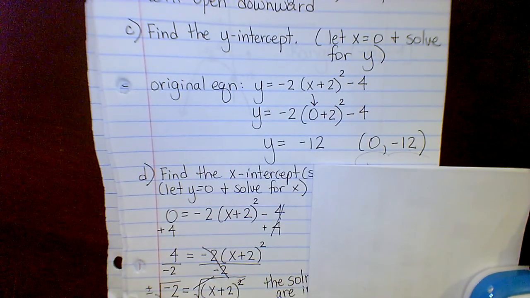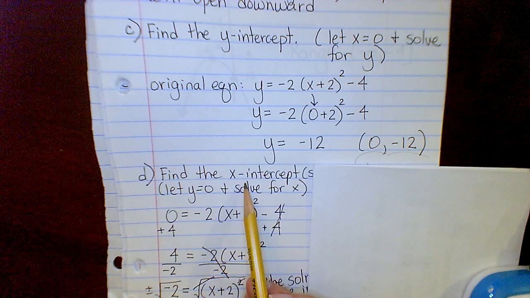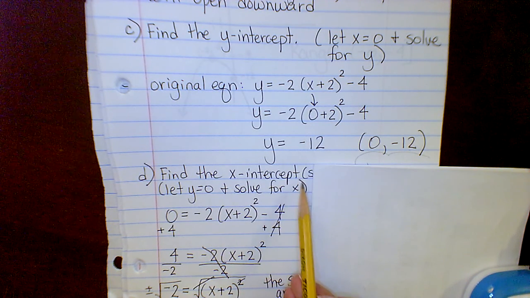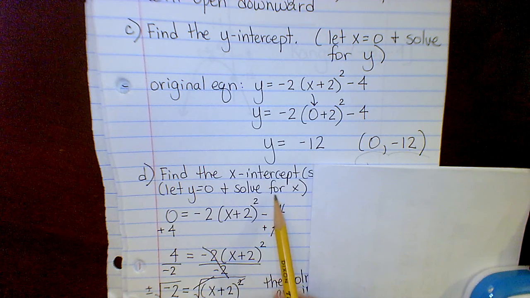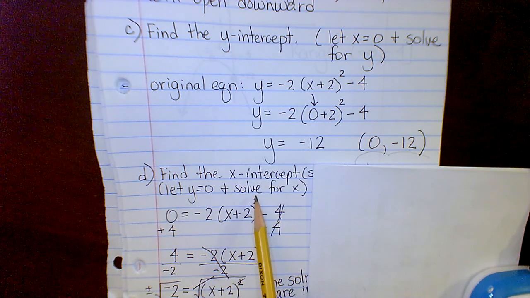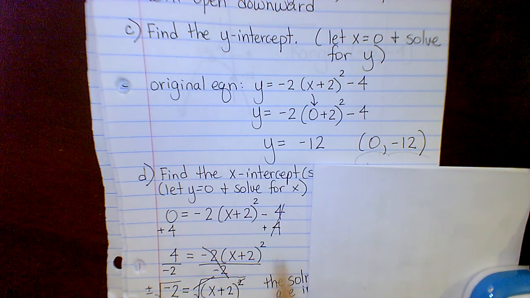There's always going to be a y-intercept, and there's only going to be one of them, and they're easier to find. But for the x-intercept, there may be no x-intercepts. There may only be one x-intercept. There may be two x-intercepts. And they're going to be messier to find. So that's why I knock out the y-intercept first. The x-intercepts, you may have to solve some equations, as you're about to see.